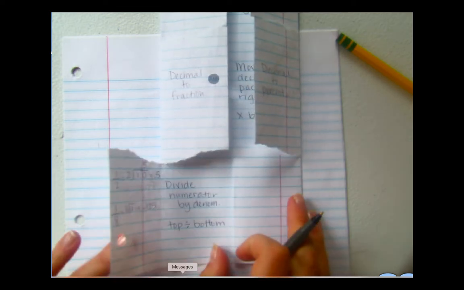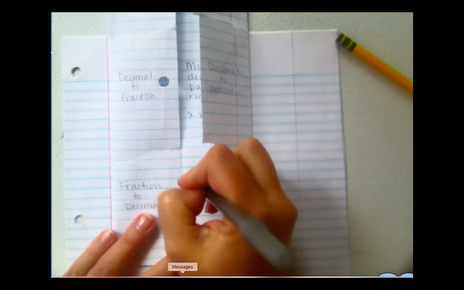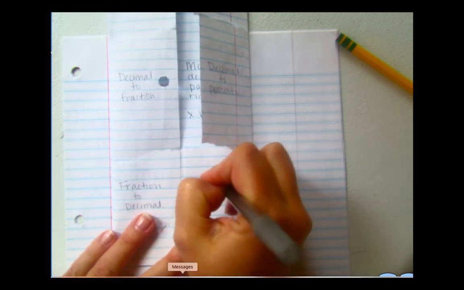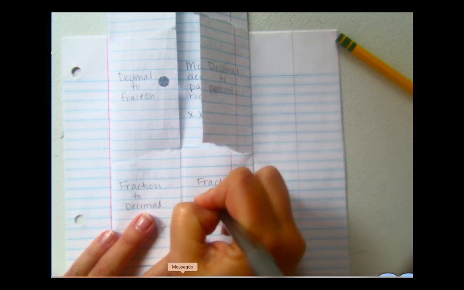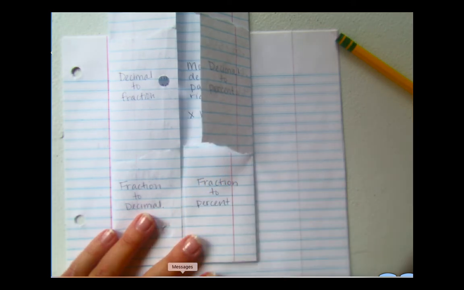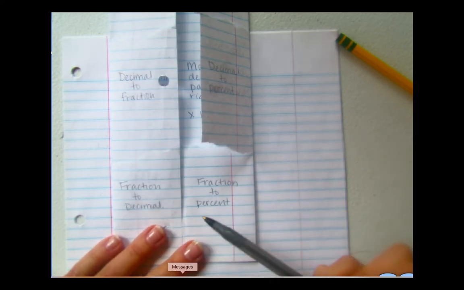And the last one is kind of a combination of all of them, or a few of them. We're going to go fraction to percent. This is how I calculate grades constantly. So in order to do this, we're going to go fraction to decimal and then decimal to percent.